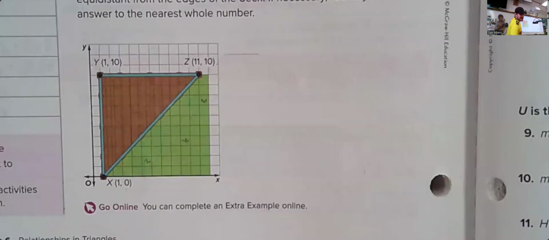Okay. So here we go. Tyrese's parents want to install a hot tub on the back deck of their house. The back deck is outlined in that blue triangle. The vertices of the deck are located at X, Y, and Z. Find the location of the center of the hot tub so it's equidistant from the edges of the deck. If necessary, round your answer to the nearest whole number. So what we're going to do on this one is, well, it's going to be a little bit different.